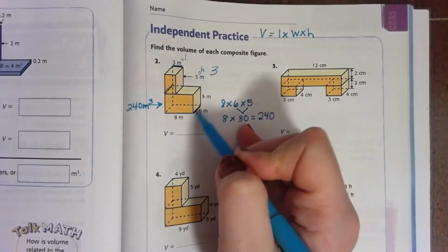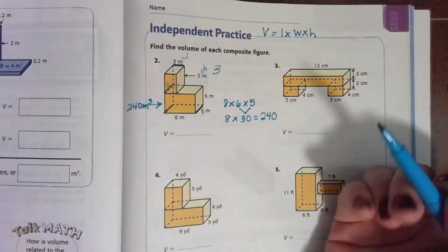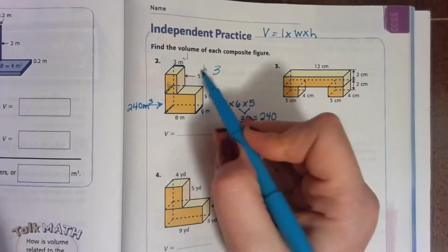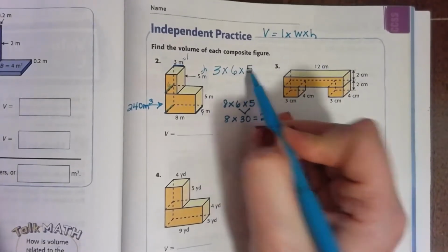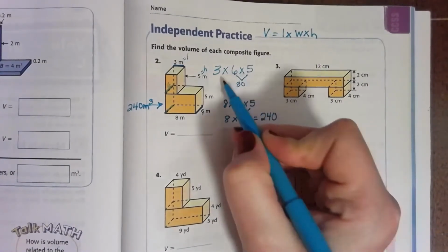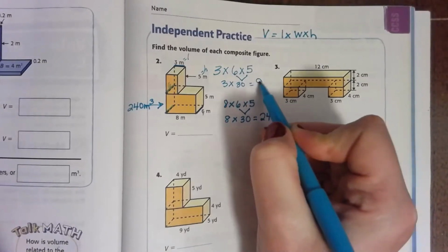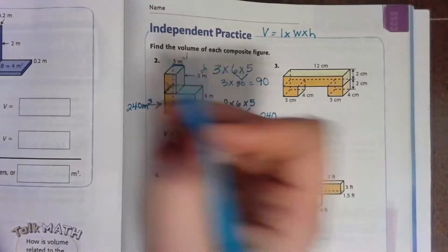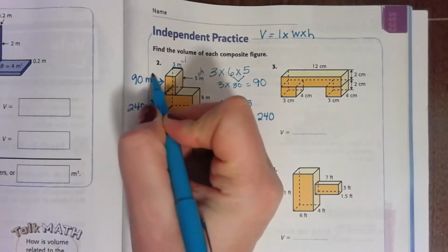So if it was 6 down here, it's got to be 6 on that side, which means this is 6 as well. So I'm going to take my length 3 times 6 times my height of 5, okay, for the top one. Again, 6 times 5 is 30, and then I take 3 times 30. Well, 3 times 3 is 9, and I'm going to tack on my 0. So the top one is 90 meters cubed.